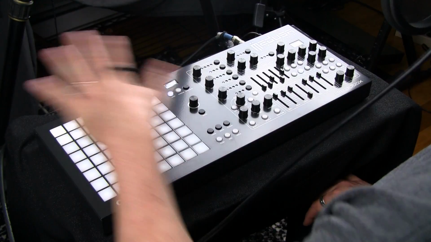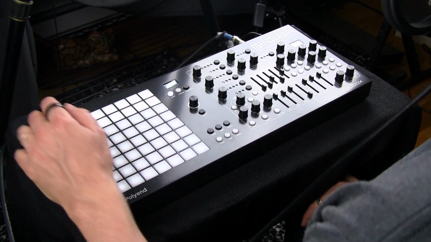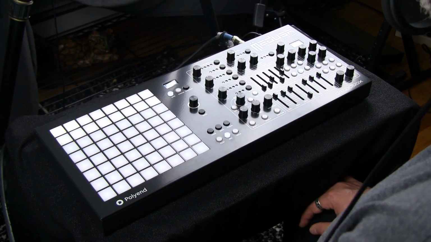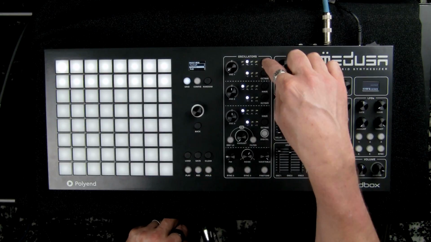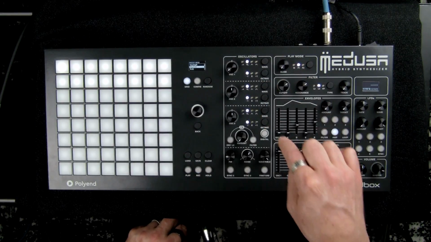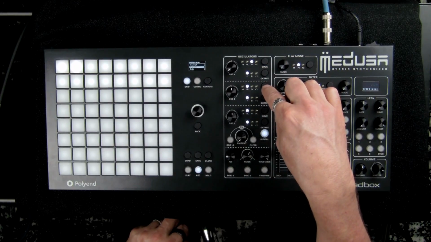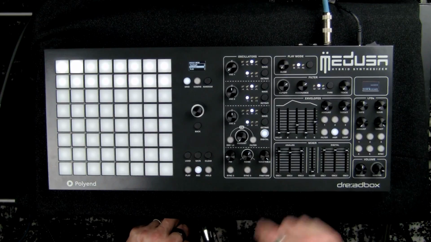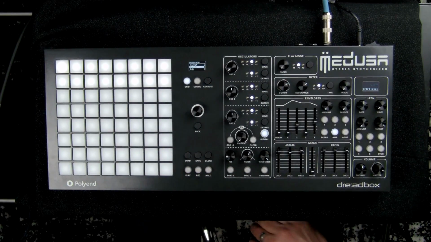So on this first step, let's just leave that the same. That's what we're used to. Let's move on to the next step. I'm going to press a chord, get us to the next step. On this step, I'm going to move the analog oscillators to square waves. I'm going to move the digital oscillators to triangle waves. And I'm going to voice up all of the digital oscillators. Okay.